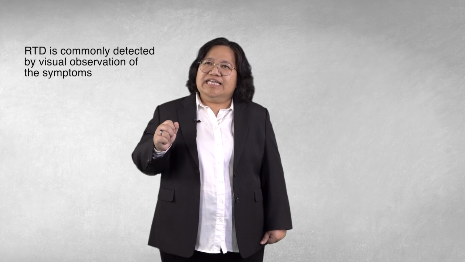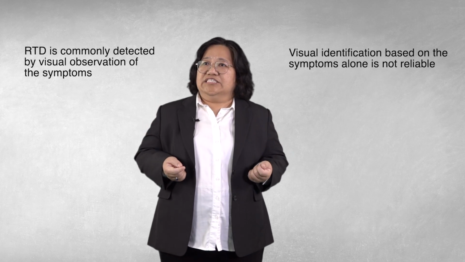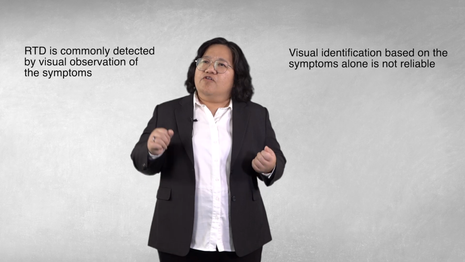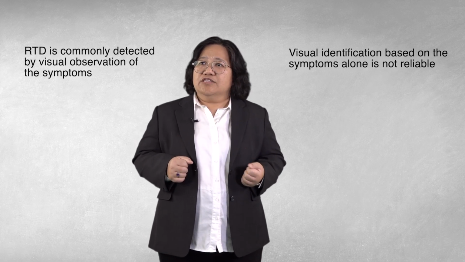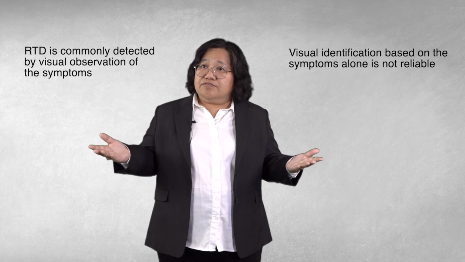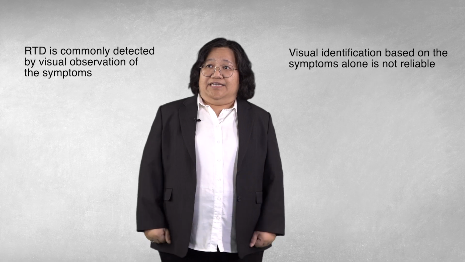One of the major problems with RTD is in diagnosing the disease, or in detecting the disease in the field. Well, RTD is commonly detected by visual observation of the symptoms. However, visual identification based on the symptoms alone is not reliable and is often confused with other diseases with very similar symptoms, or even with non-pathogenic disorders, for example, soil toxicity or nutrient deficiency.